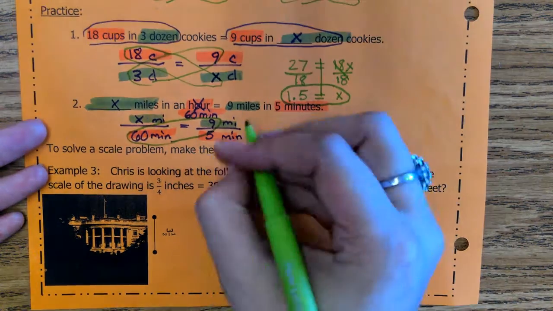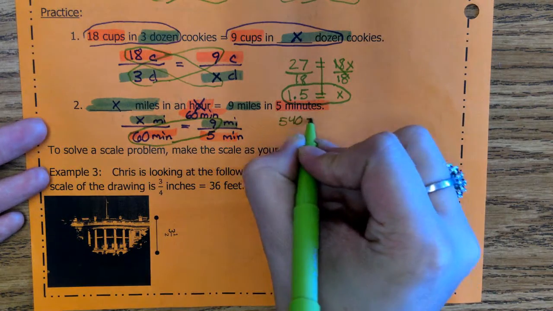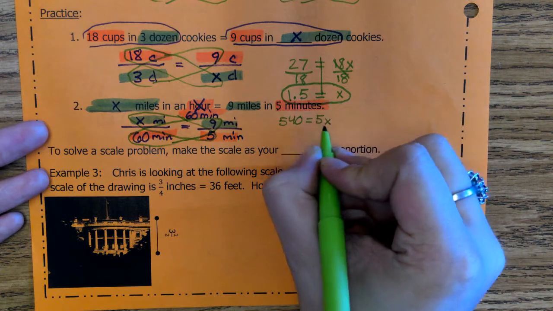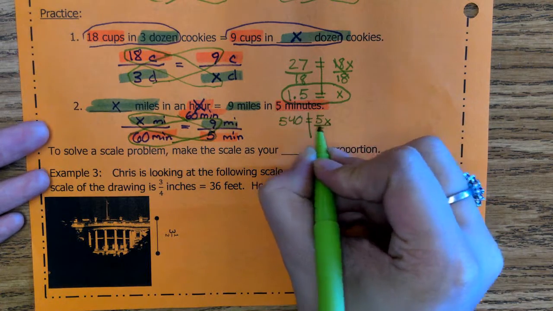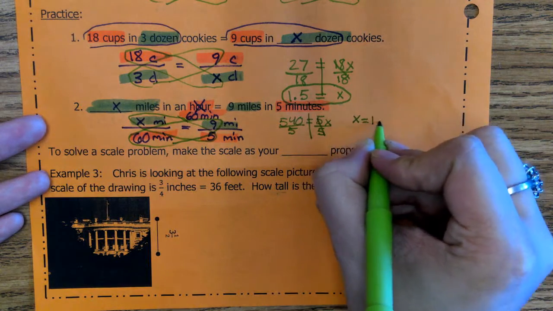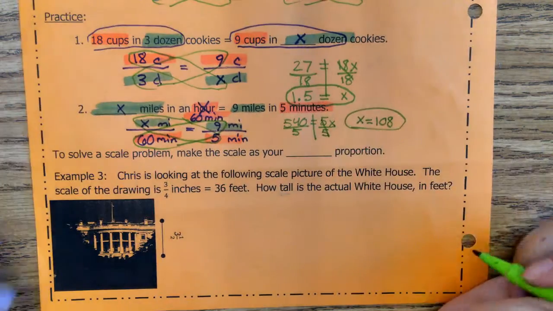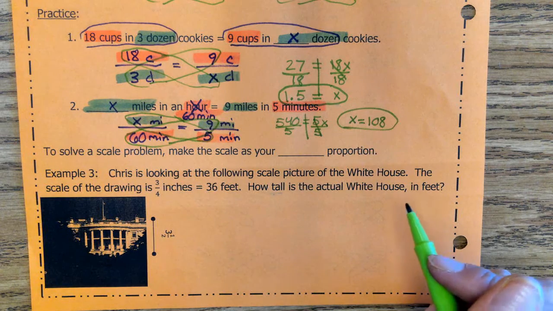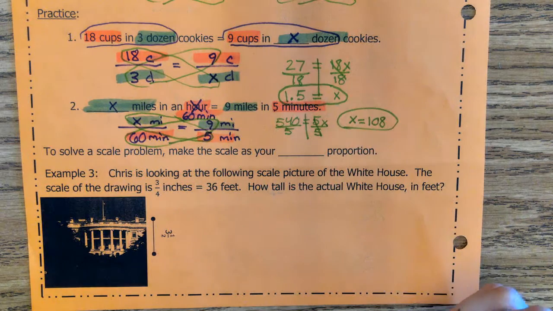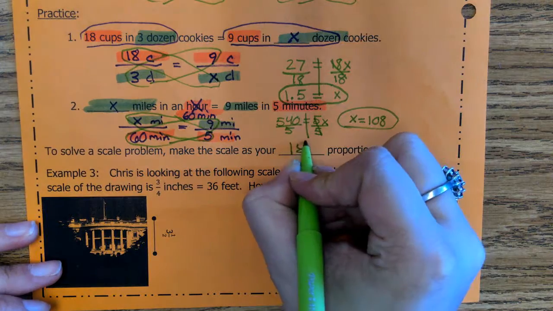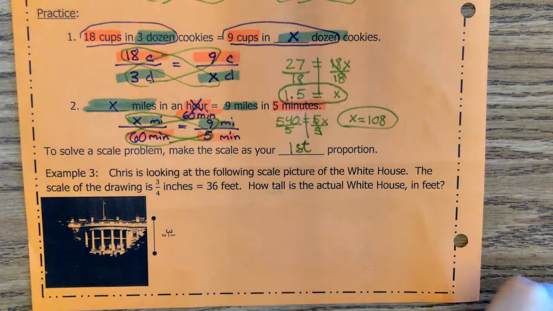60 times 9 is 540. And I set that equal to 5 times x, which is 5x. Dividing by 5 because it is stuck to the x. x is equal to 108. When you write your answer, you do need to write x is equal to 108. The answer is not 108. You have to have your variable there. Okay?